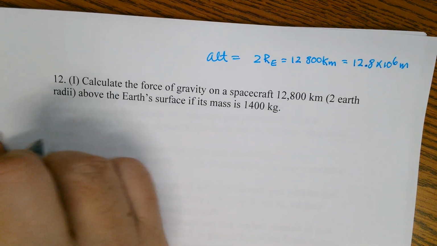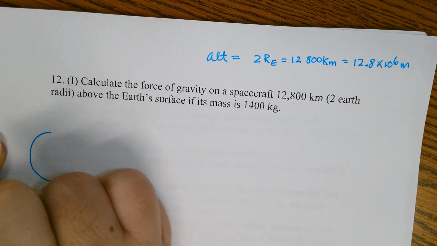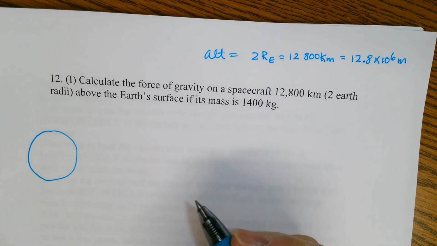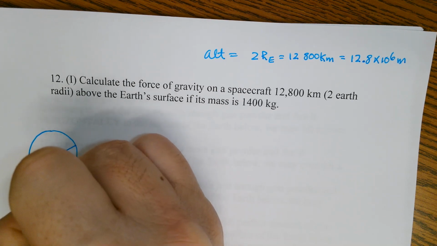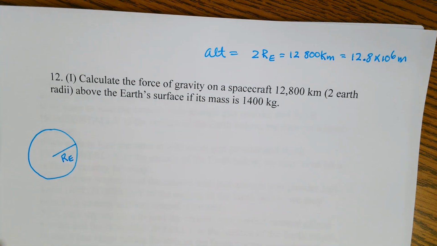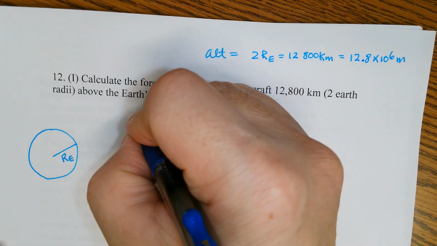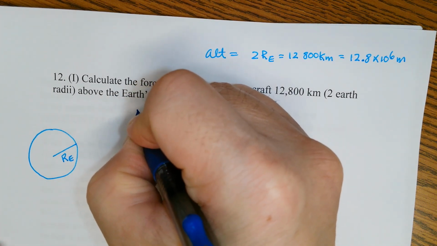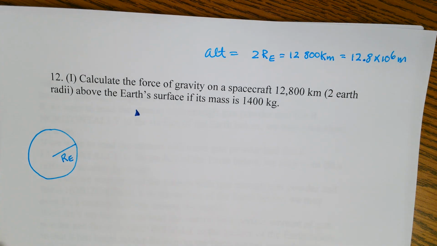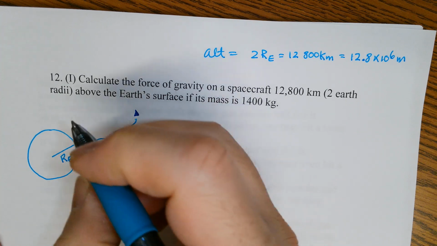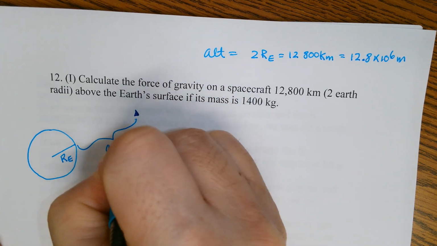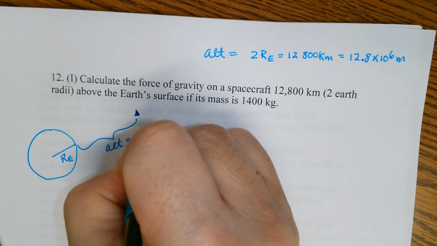So let's visualize this. Let's draw some pictures. So here's our Mother Earth, and our Mother Earth will have a radius of 1 Earth radius, like so. And the spacecraft is way out here. That's the spacecraft. And the altitude is equal to 2 times the radius of the Earth.